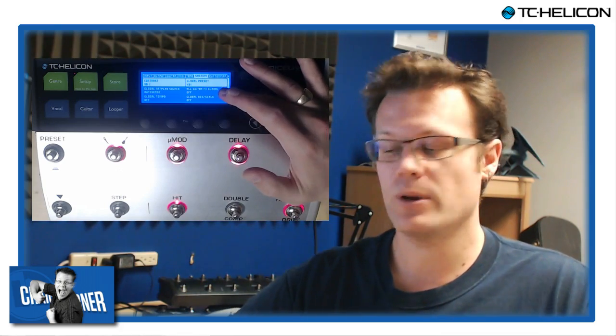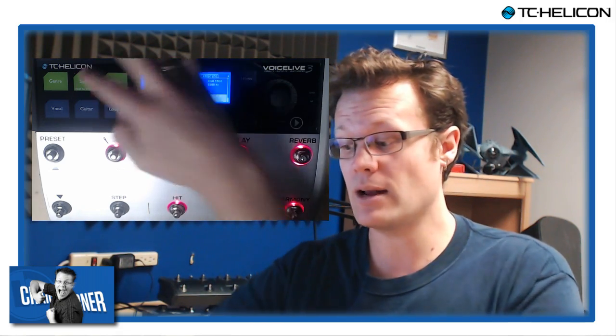Now in VoiceLive 3, we have a global preset. That preset is what you reference anytime that you're in, say, the vocal effect block. We go to harmony, we go all the way to the bottom, and there's this global on-off. If I turn global on, it pulls the harmony settings from that global preset, so in this case, from preset 491.